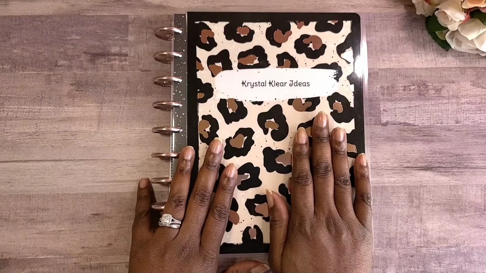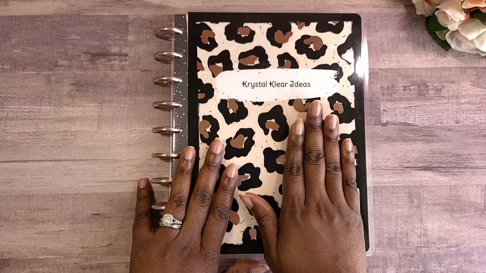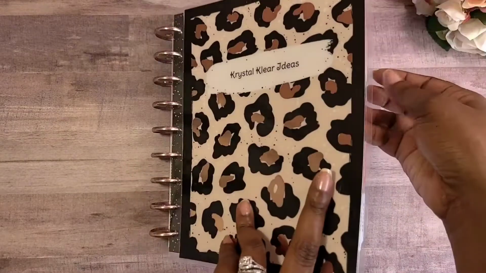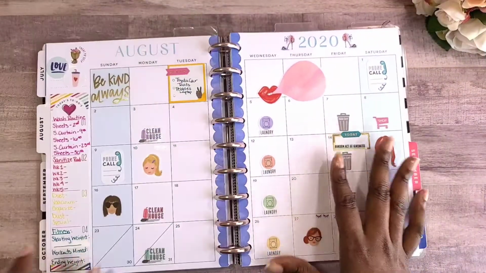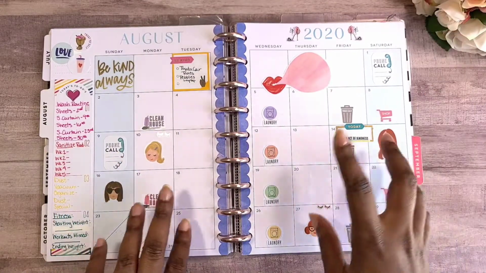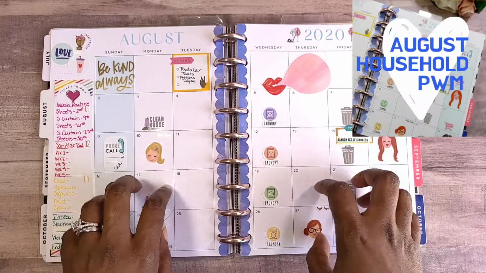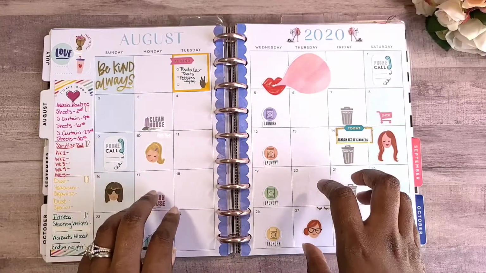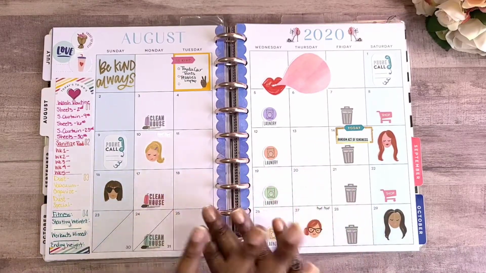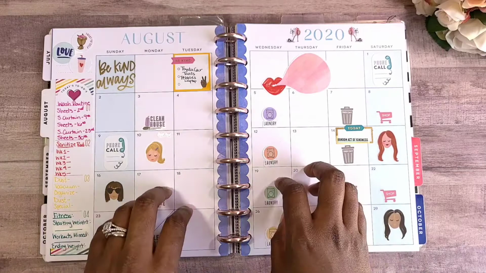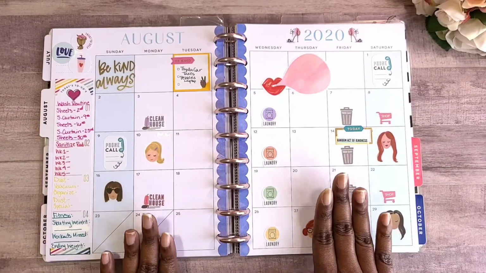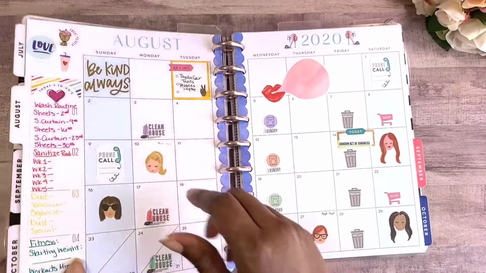So this is my customized classic neutral Happy Planner. I have a few sections in here, including a household section, which is right here. I have a video where I put this together, and I'm going to link it in the cards if you want to see how I customize this planner to fit my needs. I'm also going to link where I set up my monthly for August so that you get an opportunity to see how I lay things out. But this is where I track my meals. It is the August monthly in my household section of my Happy Planner, my customized catch-all.